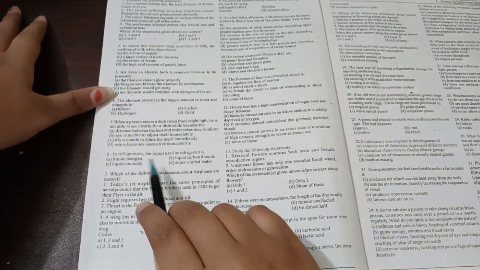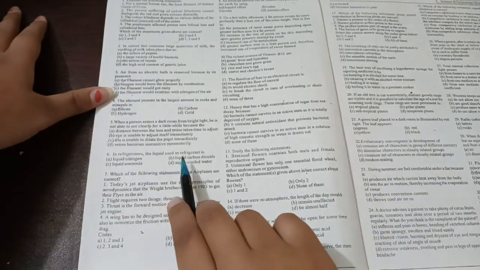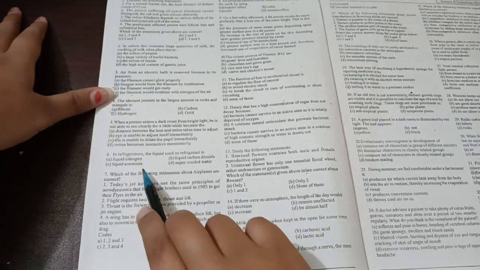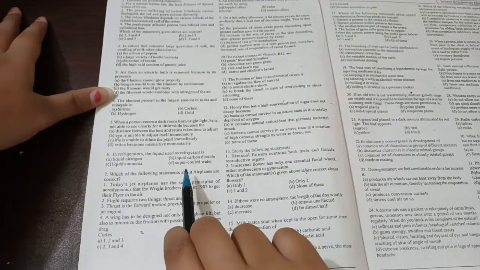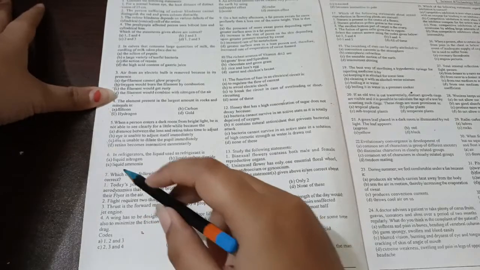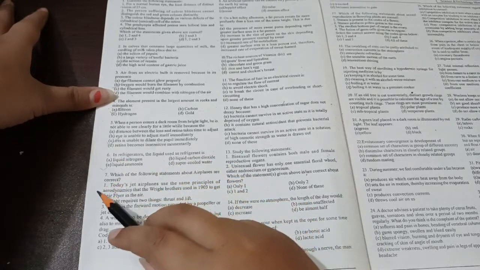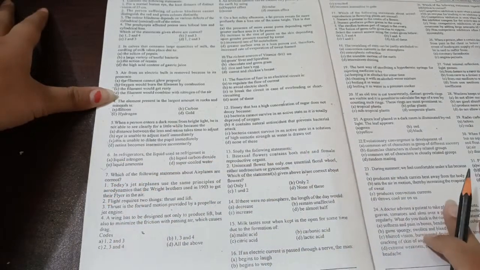In refrigerators, the liquid used as refrigerant is liquid nitrogen, liquid carbon dioxide, liquid ammonia, supercooled water. तो इसका आंसर है ऑप्शन सी, लिक्विड अमोनिया.